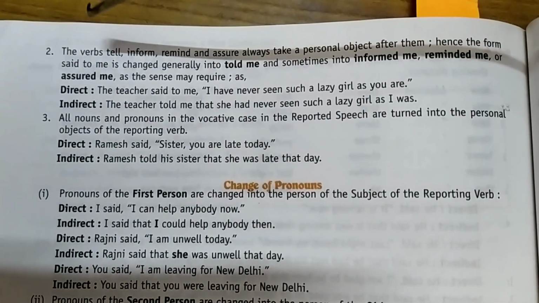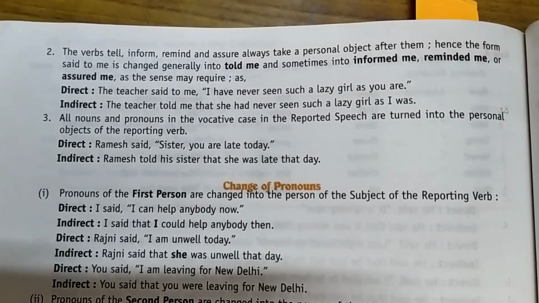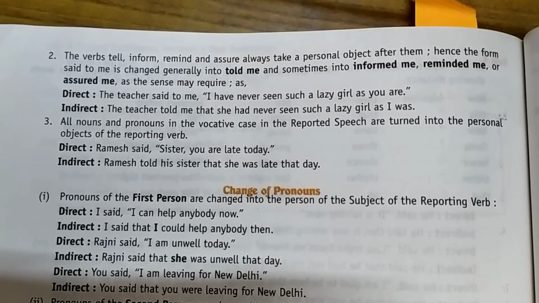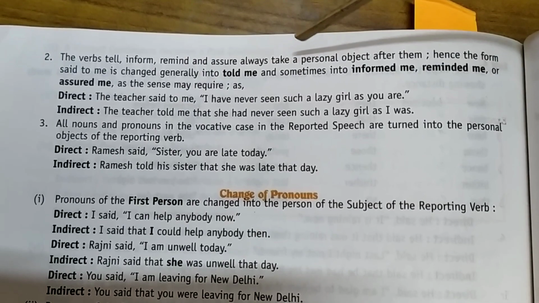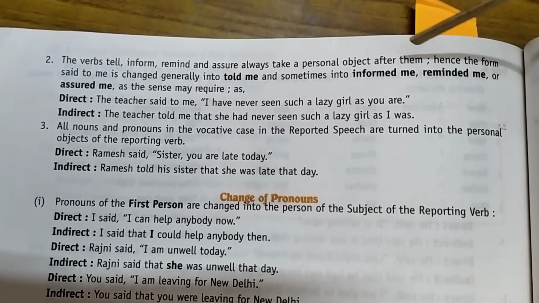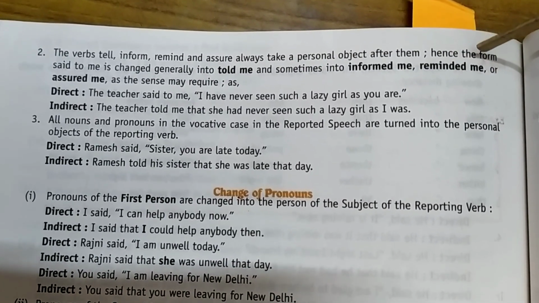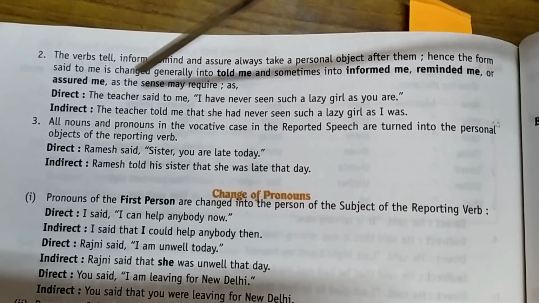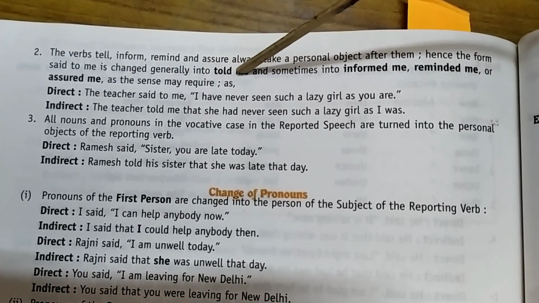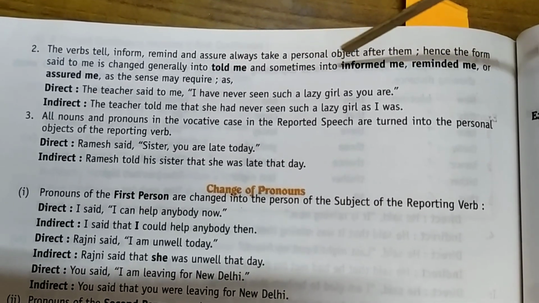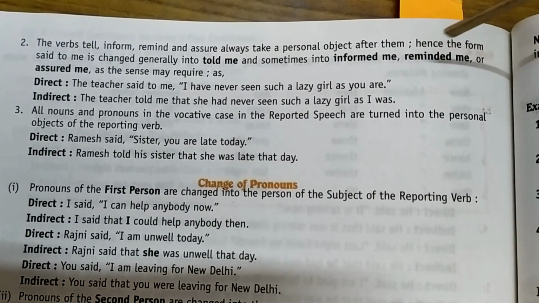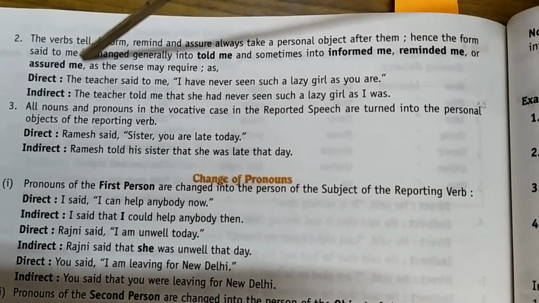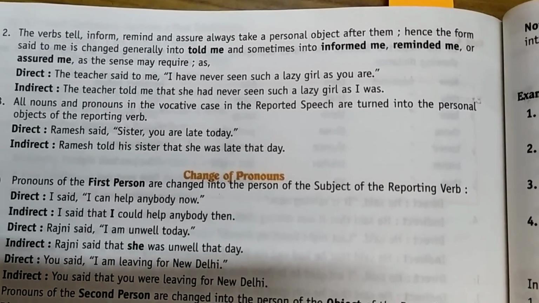Second, the verbs tell, inform, remind, and assure always take a personal object after them. Hence, the form said to me is changed generally into told me and sometimes into informed me or reminded me or assured me, as the sense may require.